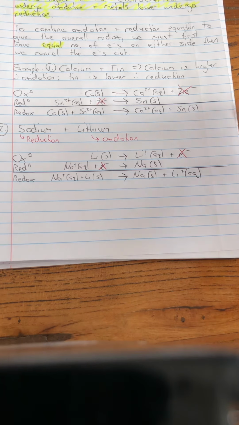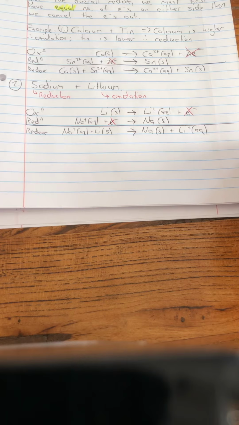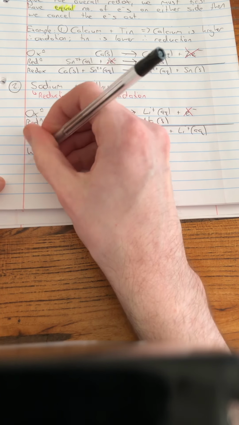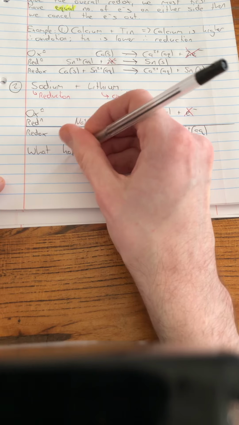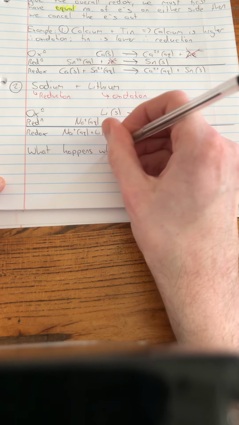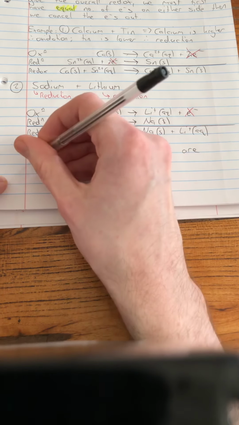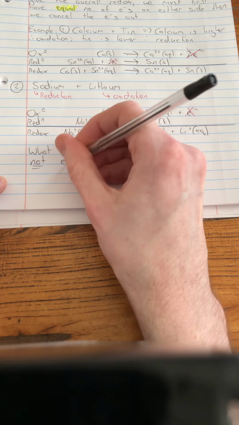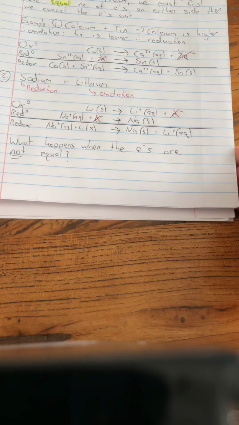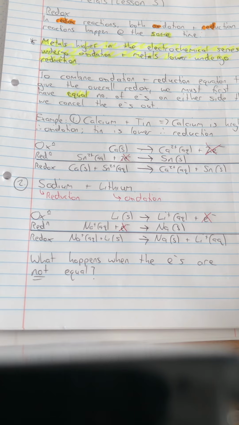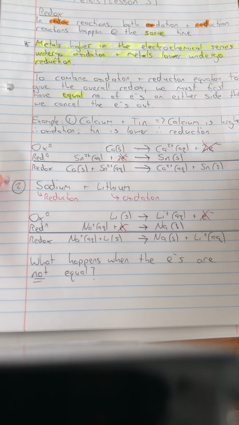Okay, now, obviously it does get harder than that. Yeah, so what happens when the electrons are not equal? Okay, what do we do if they're not equal? So, this is going to be example number 3.